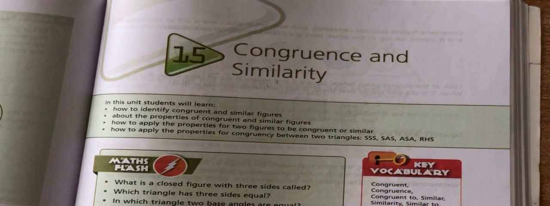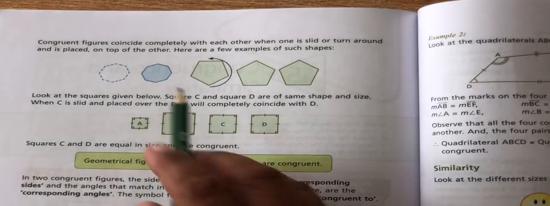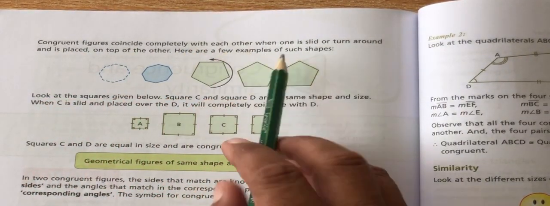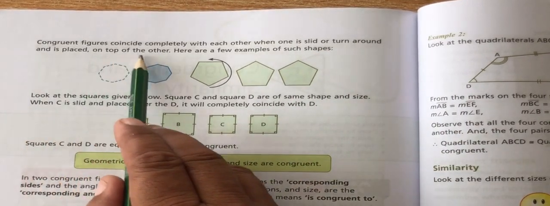What is congruency? We often come across figures in our daily life that are equal in shape and size, such as rectangular doors, squares, windows, blades of fans, hexagonal dinner plates in the kitchen, etc. So, here we see that congruent figures coincide completely with each other when one is slid or turned around and is placed on top of the other.